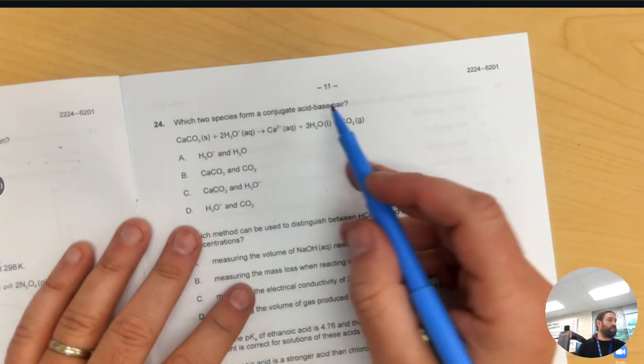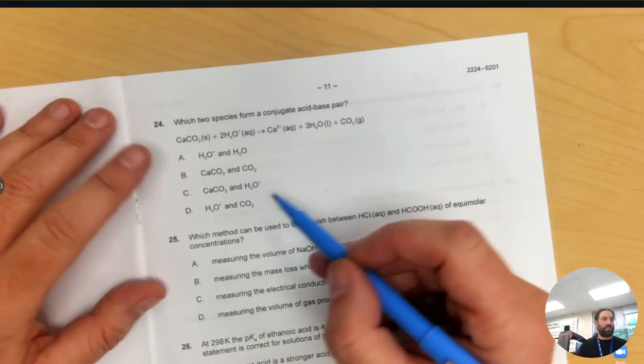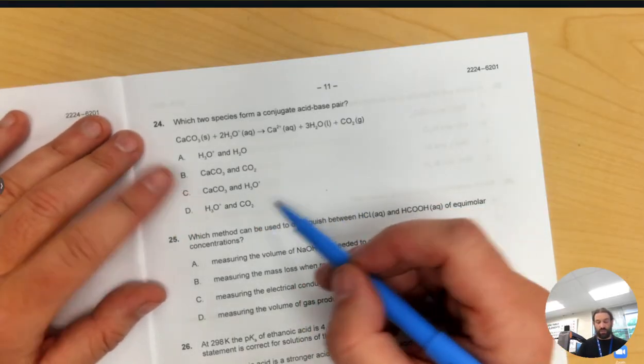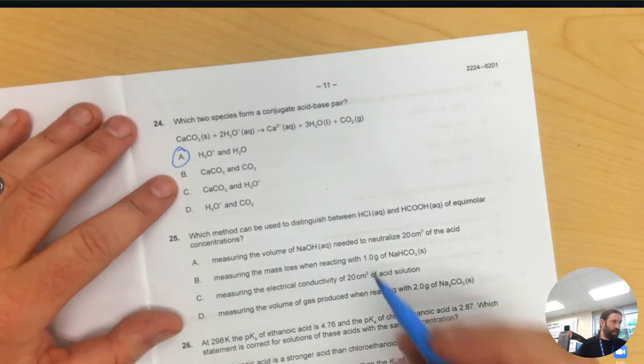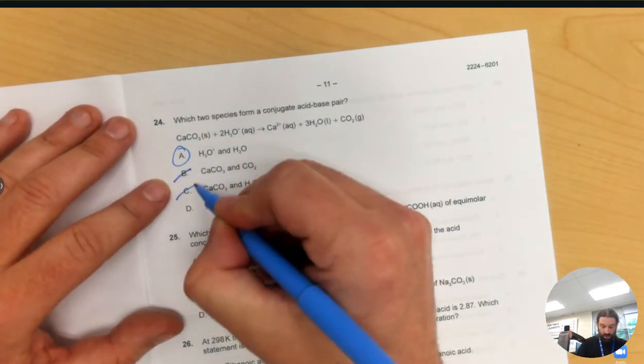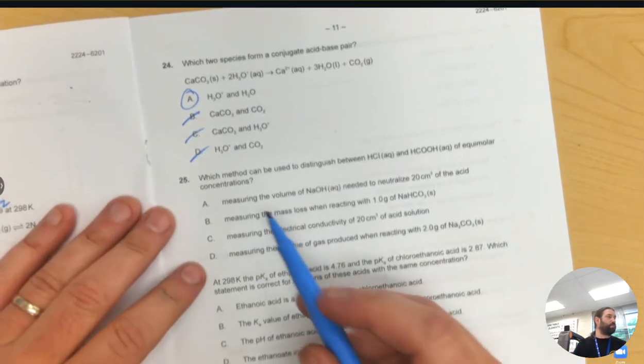24 says, which species form a conjugate acid-base pair? Remember, a conjugate acid-base pair only differ by a single proton, so just an H. H3O+, hydronium and water? Yes, indeed. All three of these other options differ by much more than just a single proton.